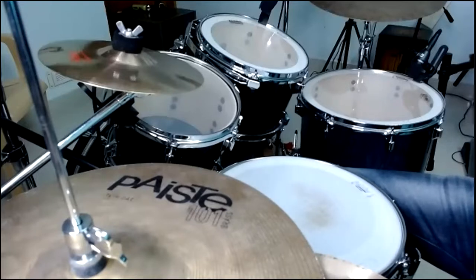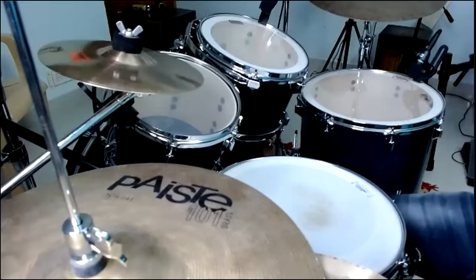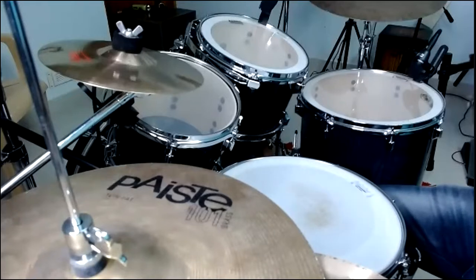Okay, fine. I can see Vidyut is with his Cajon. Good, Vidyut. You can try it on the Cajon as well. Okay, so that is about the bass and snare. This is a basic feel of the song.